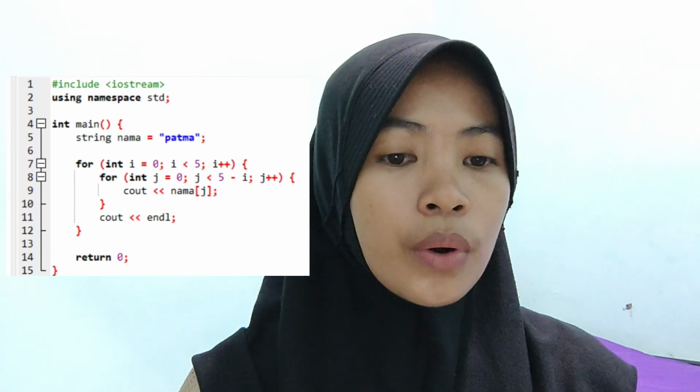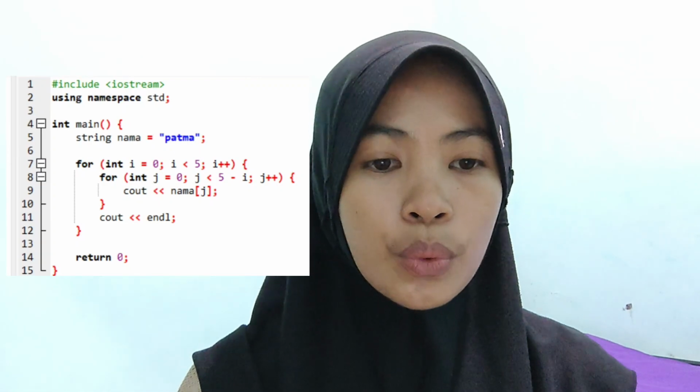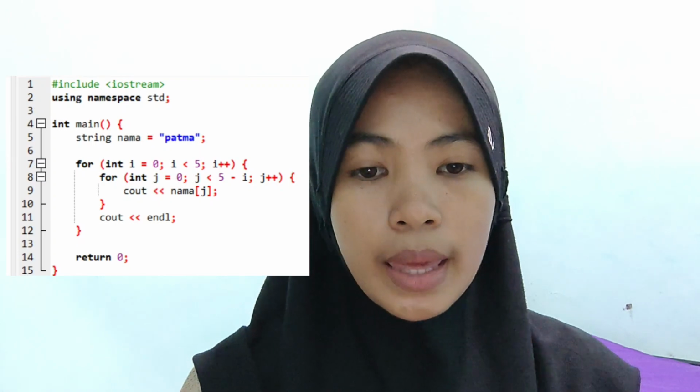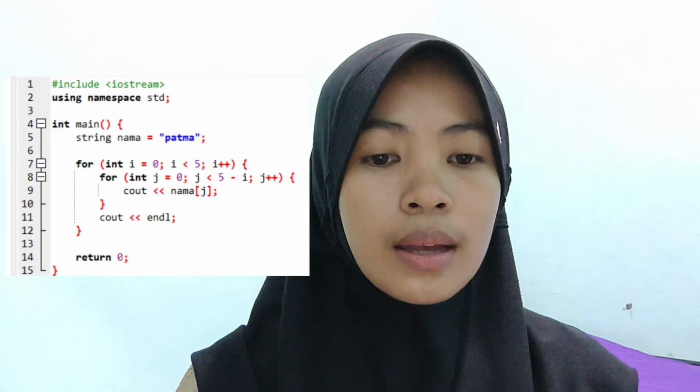Second loop, this loop will print the characters of the name string from index 0 to index 5 minus a minus 1. Each time the outer loop variable a increases, the number of printed characters decreases by 1.